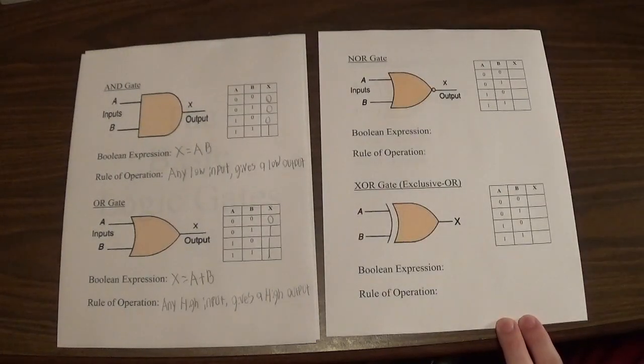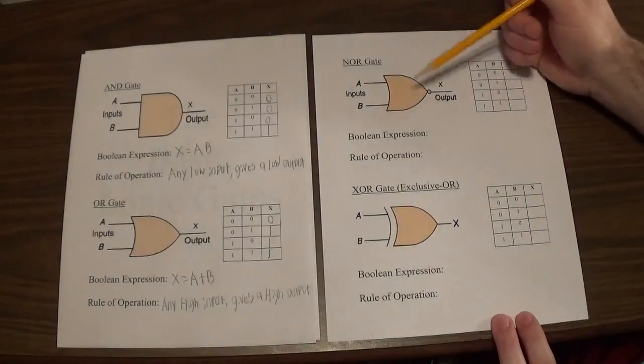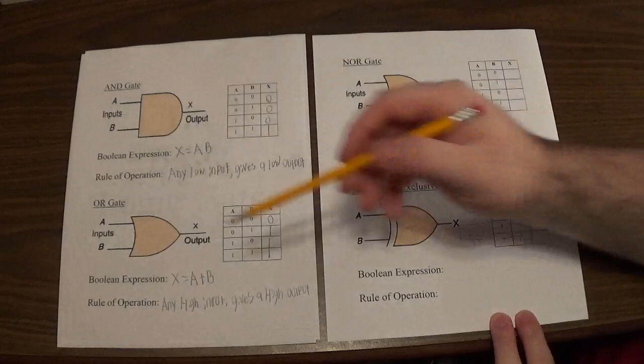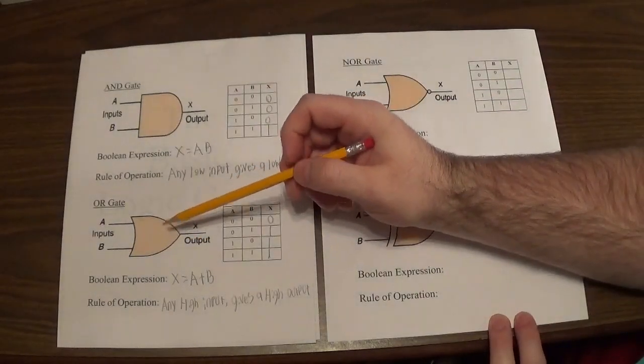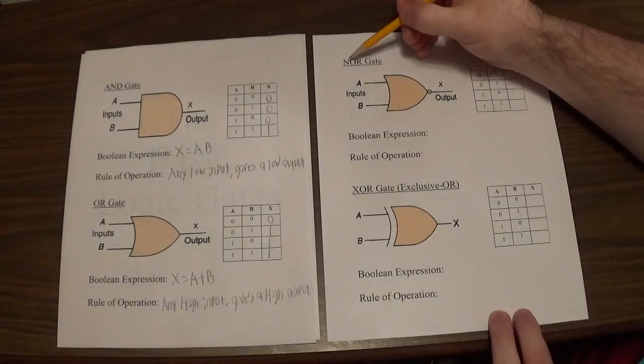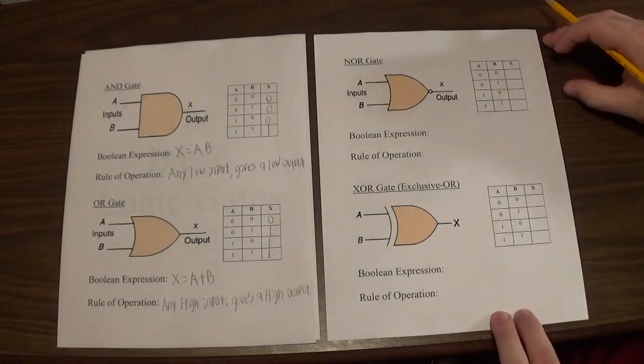All right, so next we have the NOR gate, and it's basically the same as the NAND. So we're taking the basic OR function, and we're adding an inverter to the output to give us a not or function.